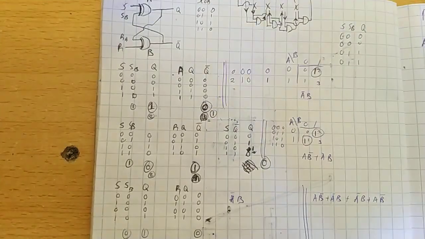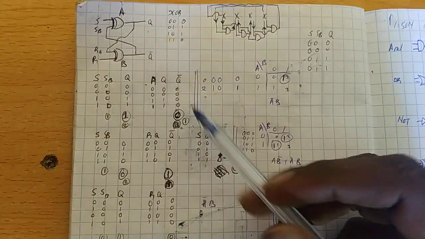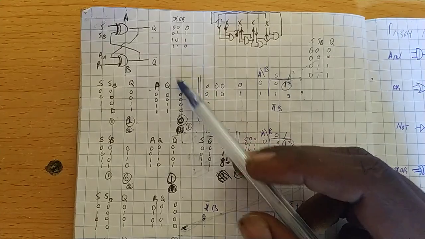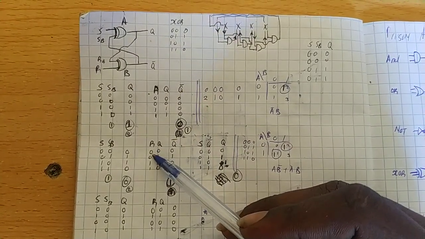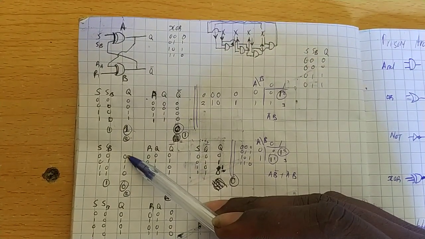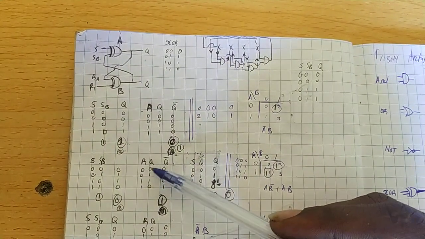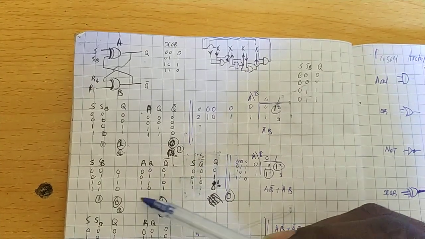From the S you get the Q, and then they're being fed back to the R. Then from there you get R. The inputs are the same as S, and then you feed them the outputs of Q. I mean, this now will be Q. So R, and then the outputs of Q, it's 0 0 0 1 1 1 1 0.